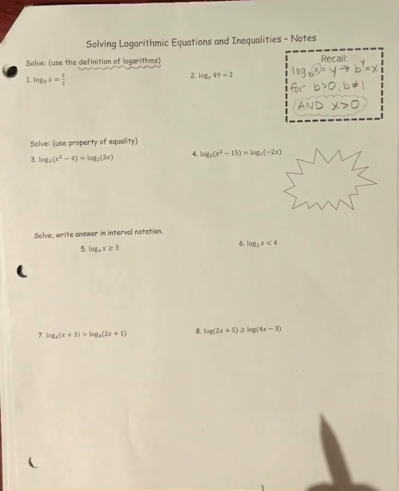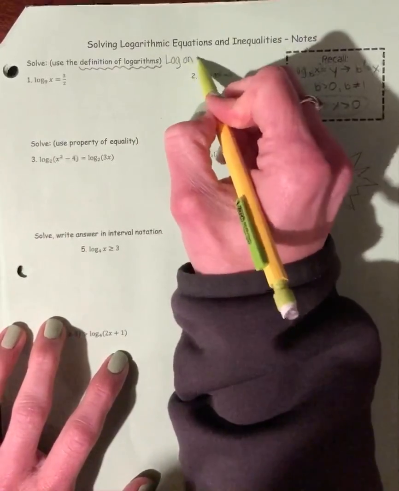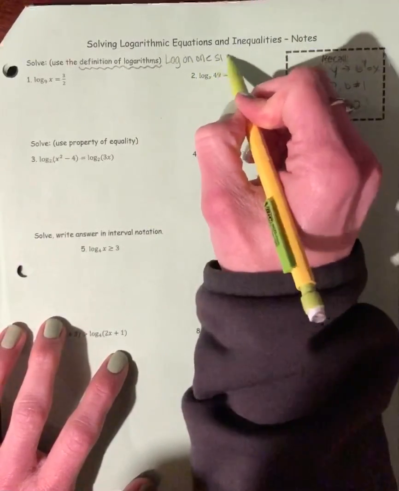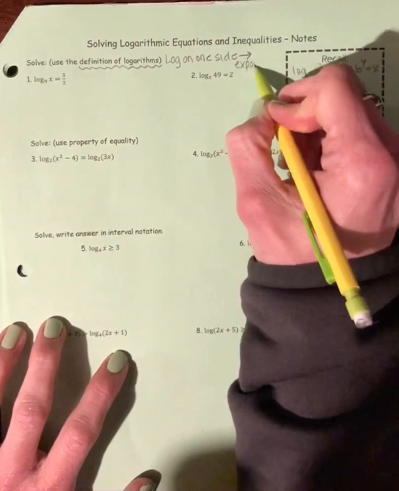That is really important. So when you only have the log on one side of an equation, you will use the definition of a logarithm to write this in exponential form. Okay? Log on one side, always change to exponential.